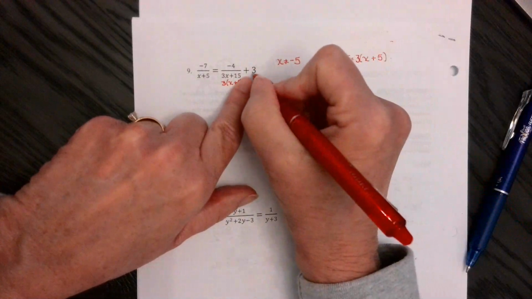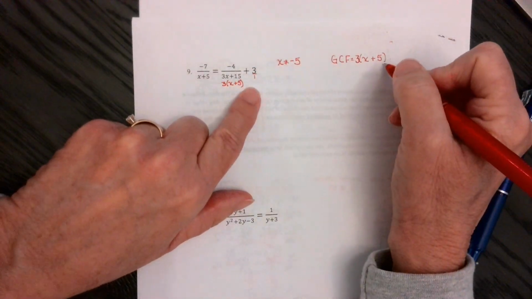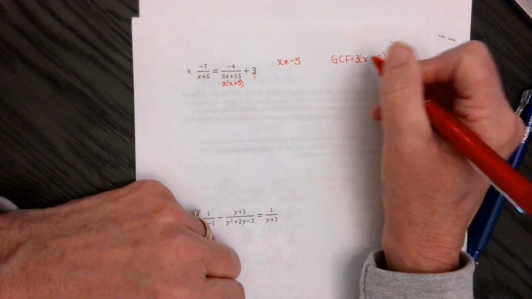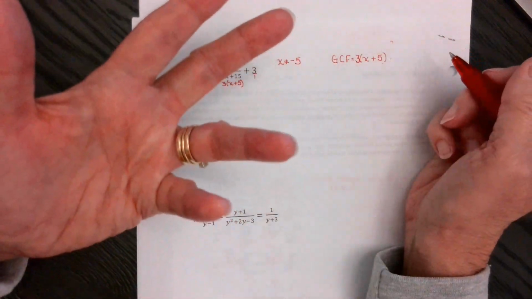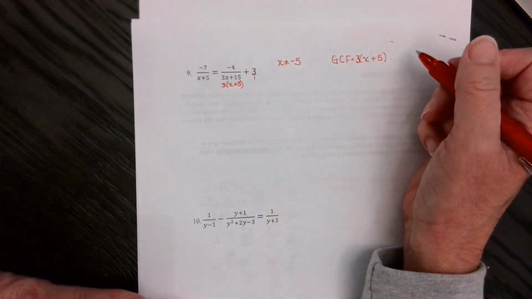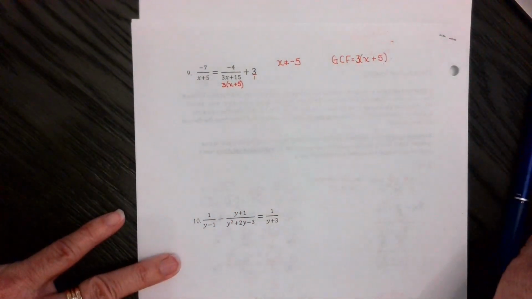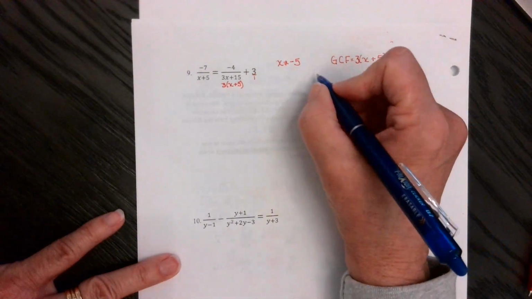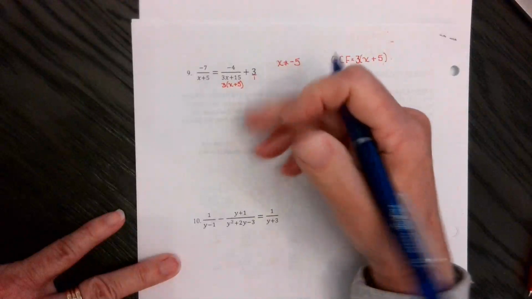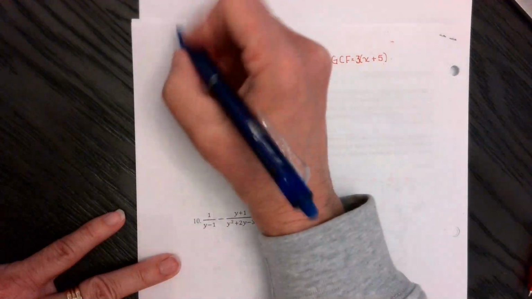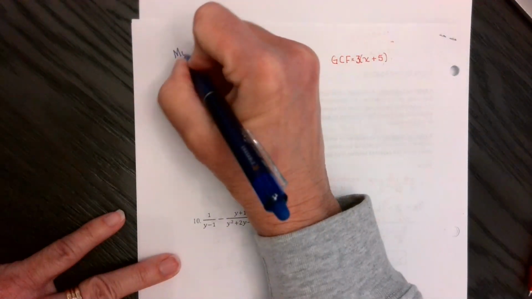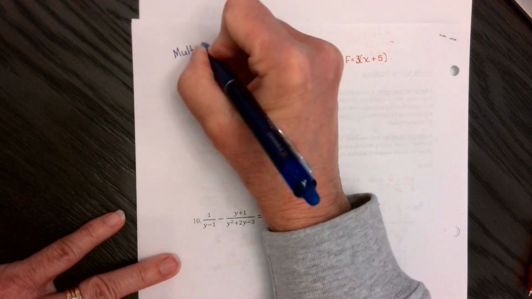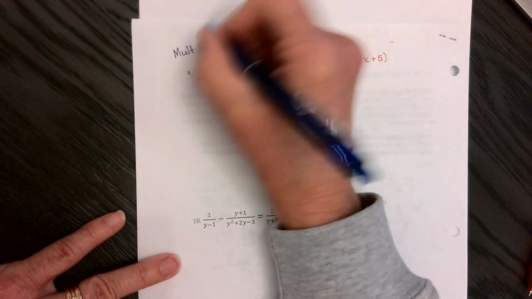Then this has a denominator of 1, so we don't need the 1 over there because 1 times 3 is 3. The 1 just, when multiplying, doesn't give us anything. Okay, so now we're going to multiply by our GCF. Every single time to get rid of fractions, you multiply by your GCF.